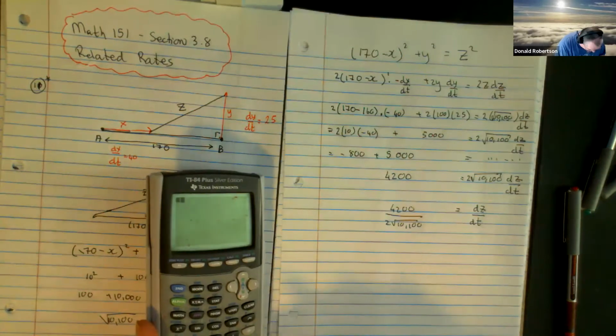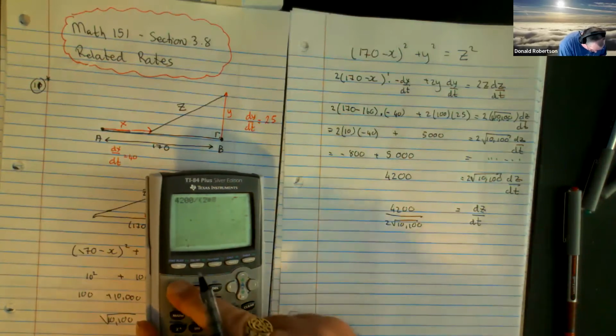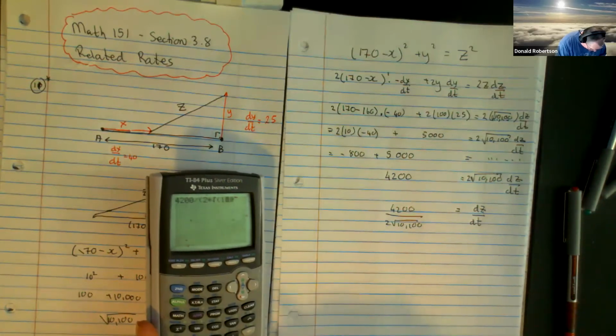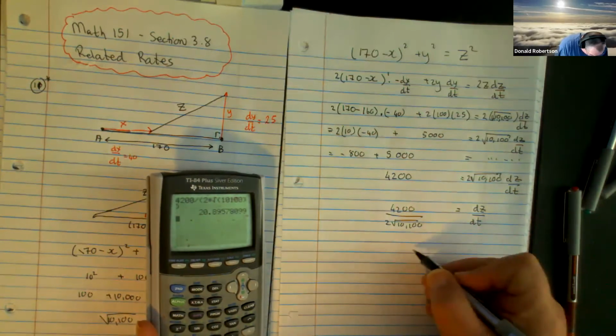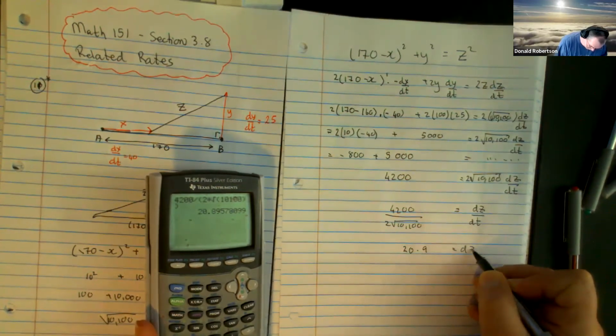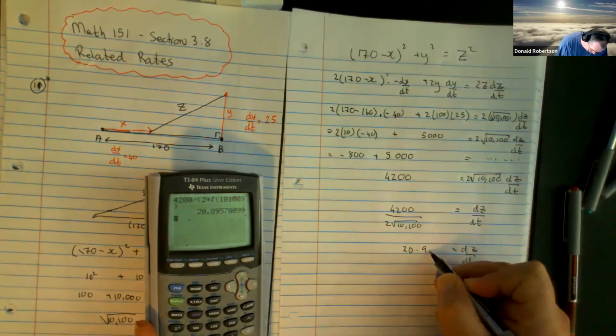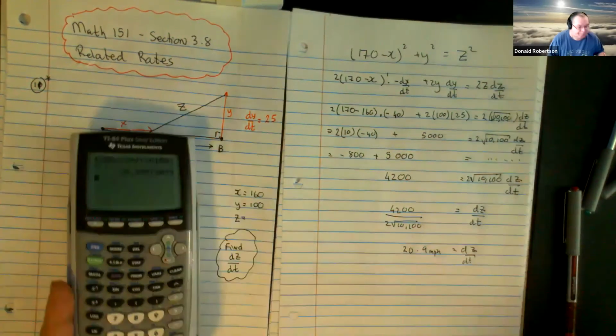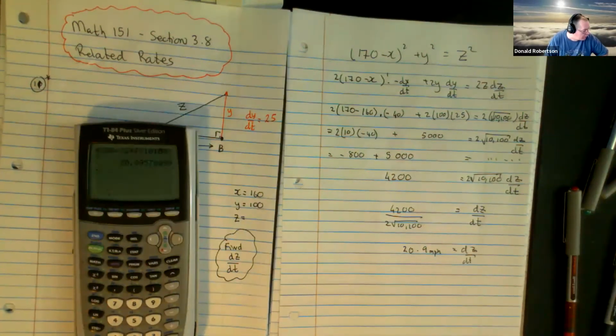And so 4,200 divided by, put a bracket around it, 2 times the square root of 10,100. Probably need a couple of brackets. And we get about 20.9. And I believe the units were miles per hour. How do we feel about that? We okay?